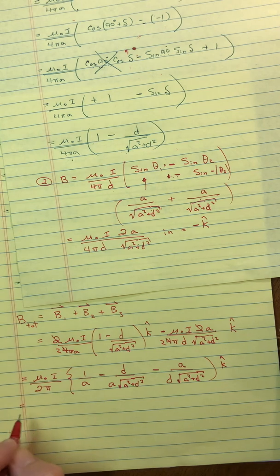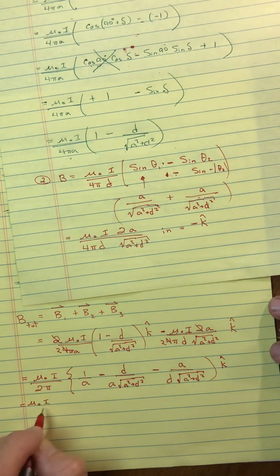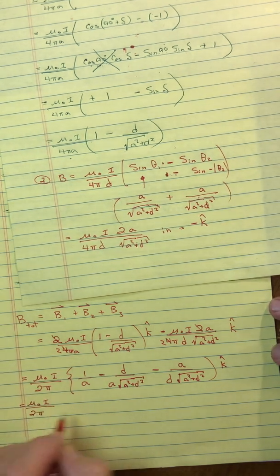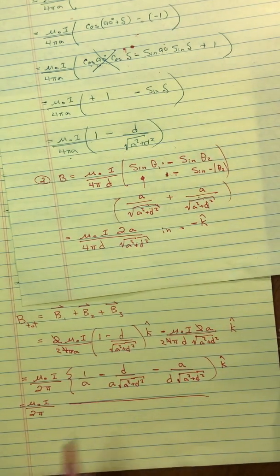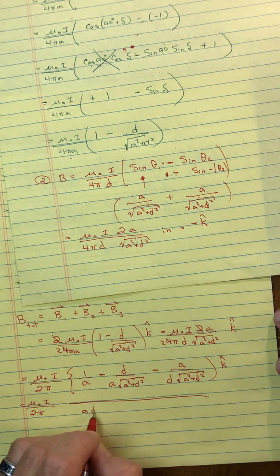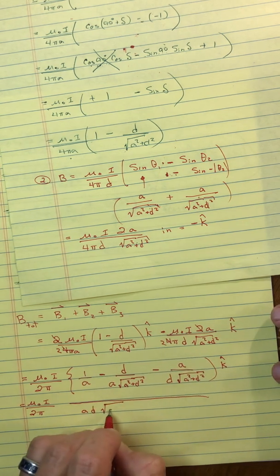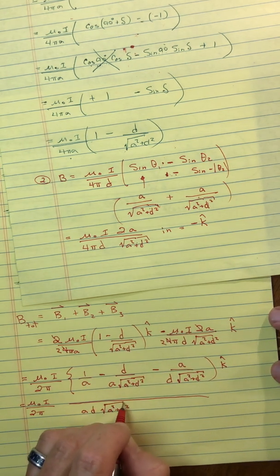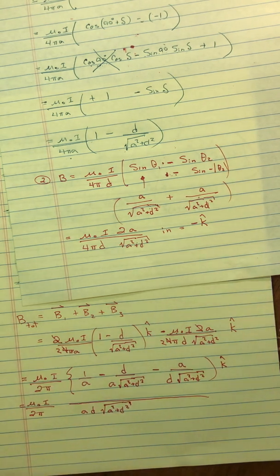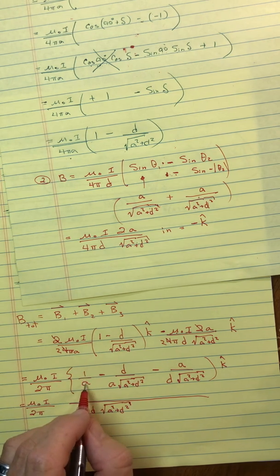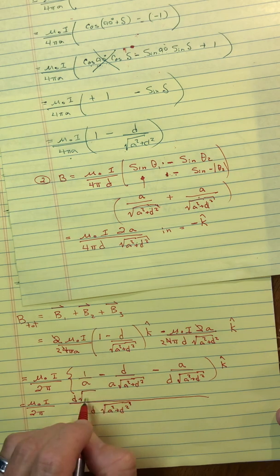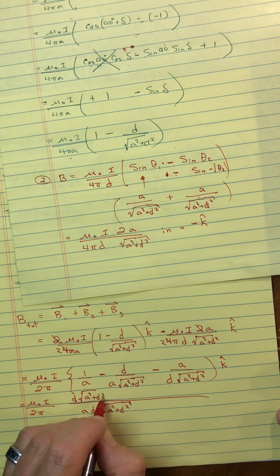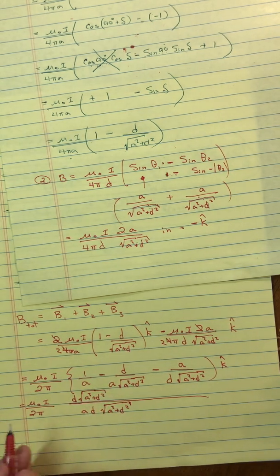And like any set of fractions, the best thing to do is to get a common denominator. So it looks like a times d times the square root of a squared plus d squared is the common denominator. This first term already had an a, so we would be multiplying by d times the square root of a squared plus d squared to get that one.